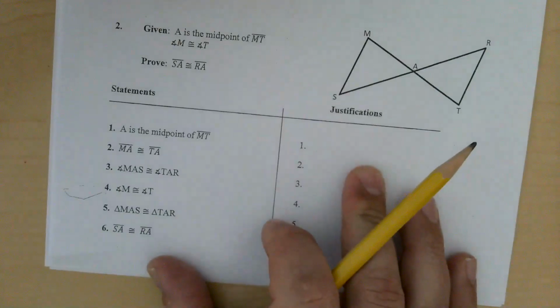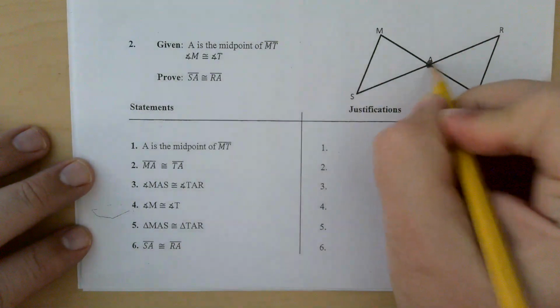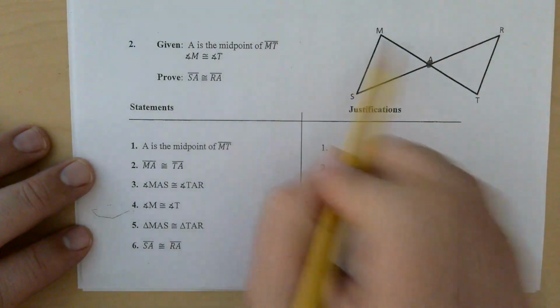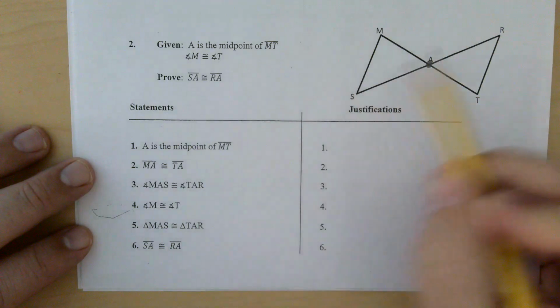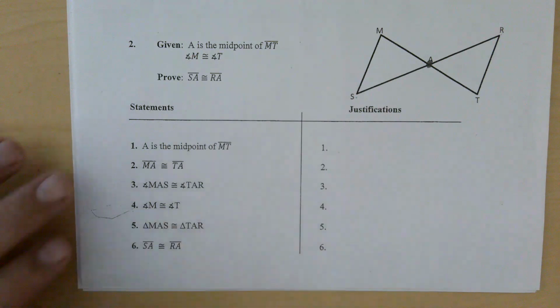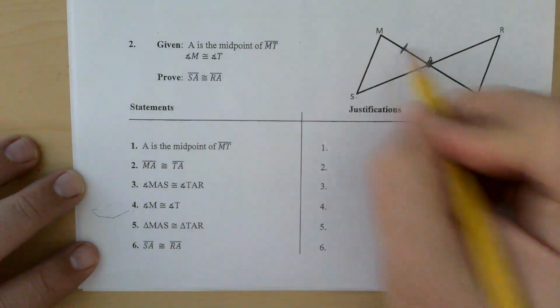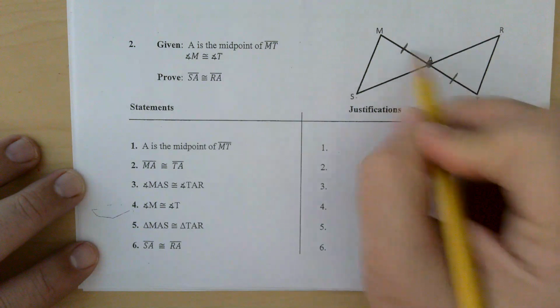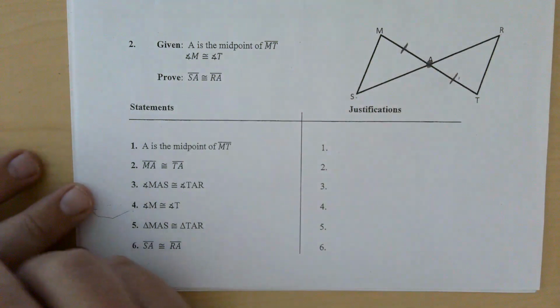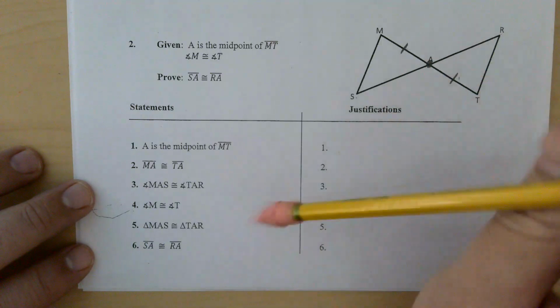Okay, then this next proof, notice I am telling you that A is the midpoint, but I only tell you it's a midpoint of MT. It's not necessarily the midpoint of SR. We don't know that. We're only told it's the midpoint of MT. And as soon as I know that, I can mark these two congruent to each other because a midpoint is going to divide a segment into two equal parts.